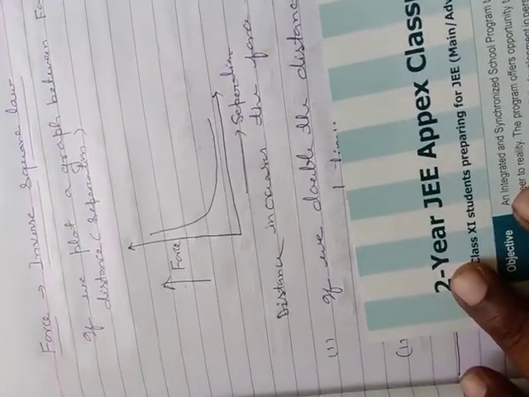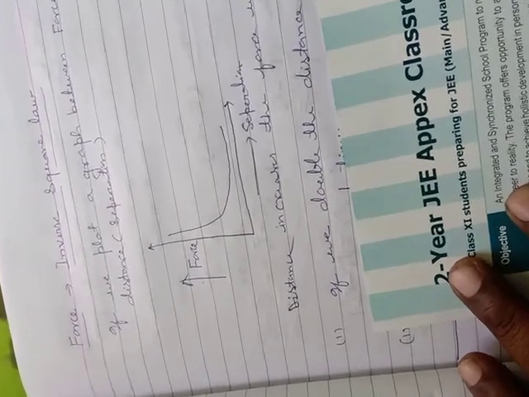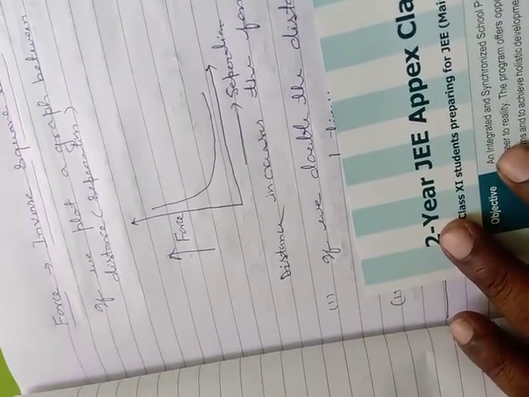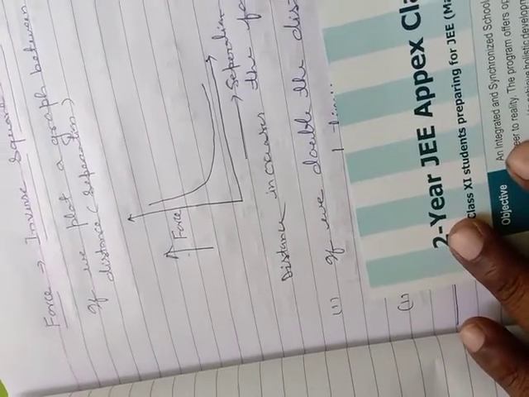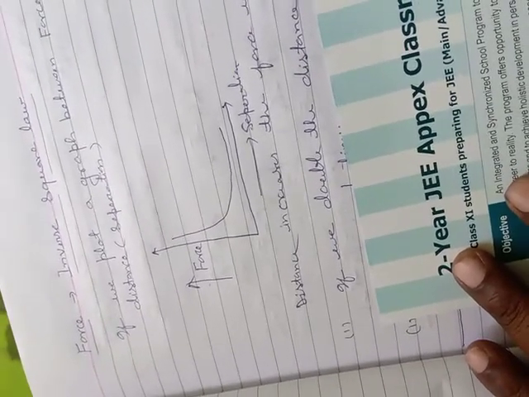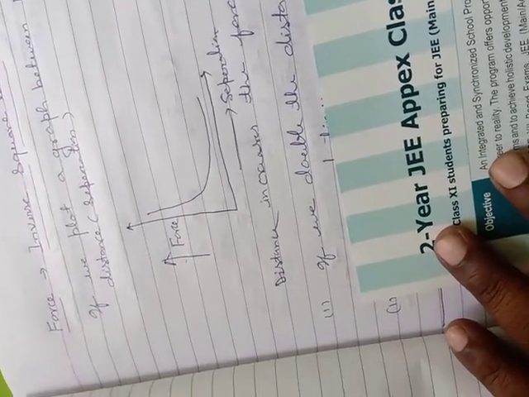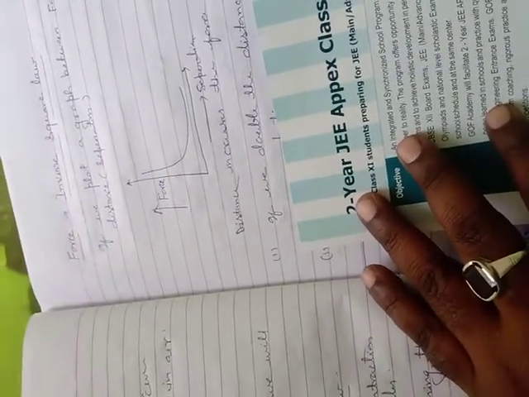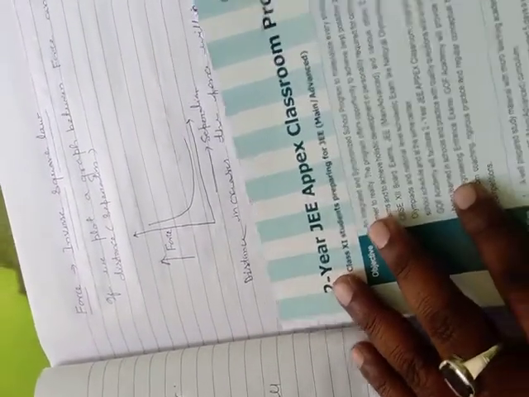Okay, now there are some simple, very direct questions. What happens when we double the distance between two charged particles, and what happens when we halve the distance between two charged particles? You know very well, by using the formula, if we double the distance between two charged particles, the force becomes 1 by 4 times, and when we halve the distance between two charged particles, the force becomes 4 times.